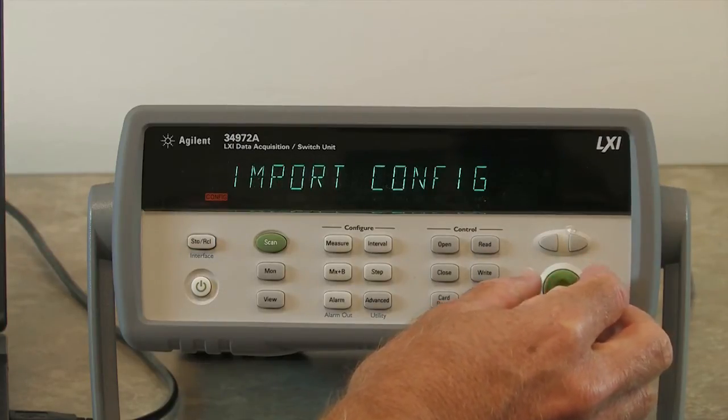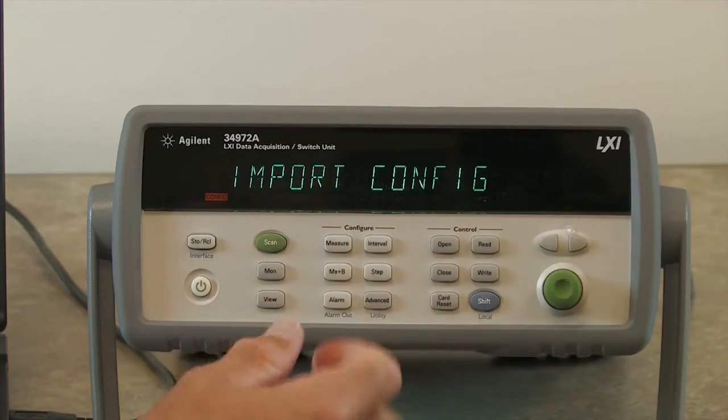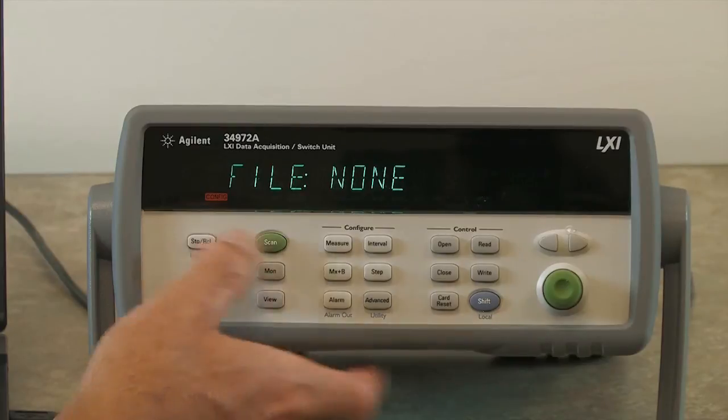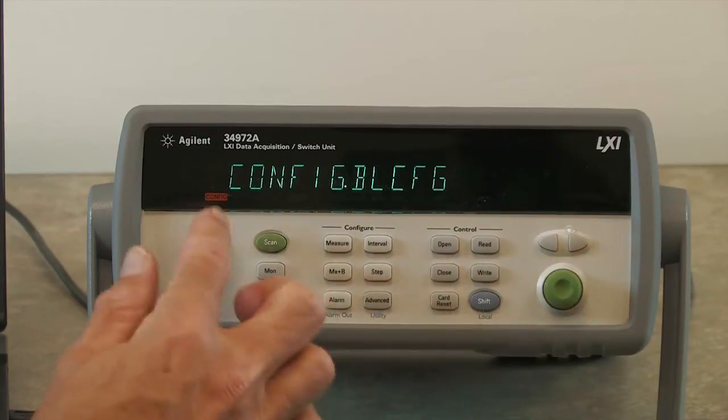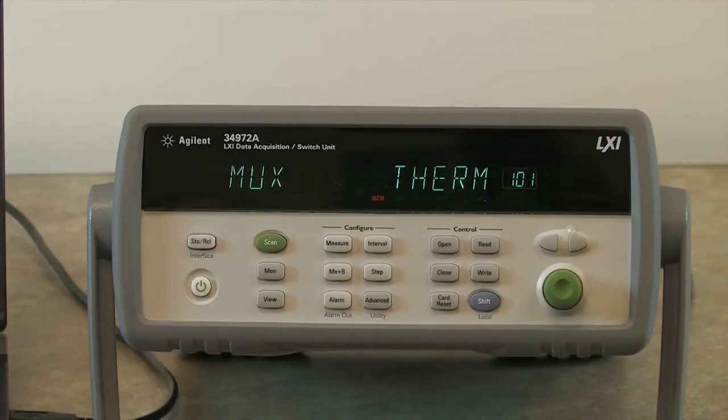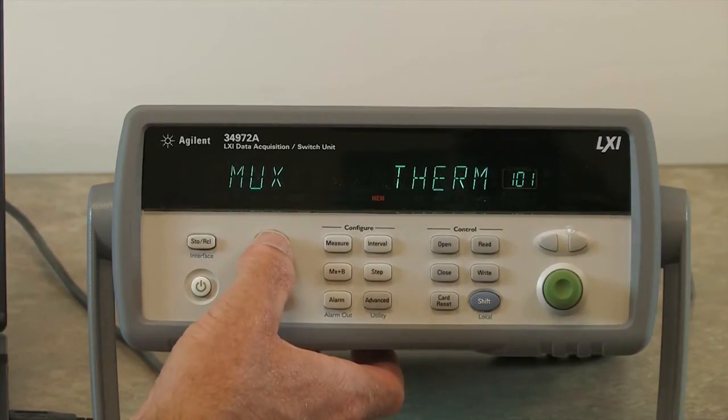But what we want to do is we want to import our configuration. So I'm going to go ahead and select that. I'm going to change the file name to our configuration file. So now the 34972 is configured from our USB stick that we downloaded from the software earlier. So from here, we can go ahead and start our scan from the 34972.